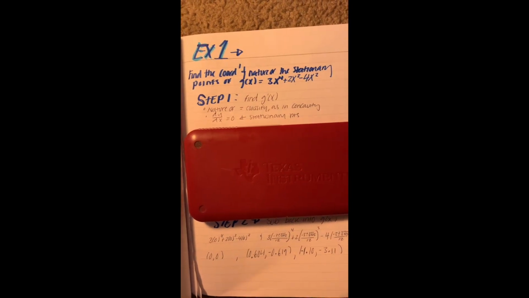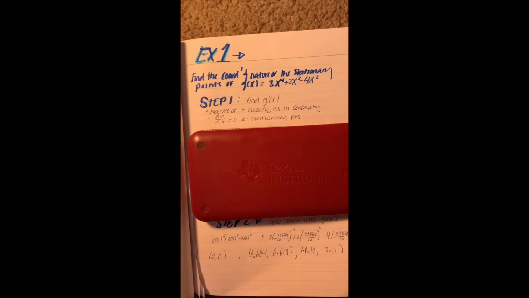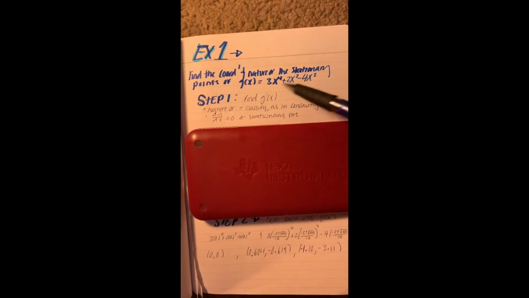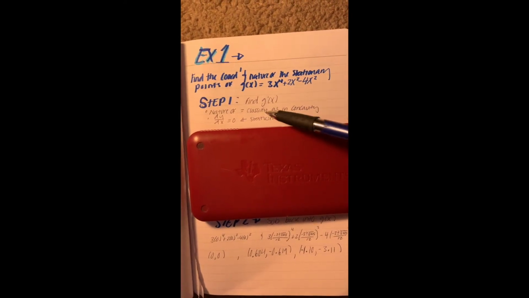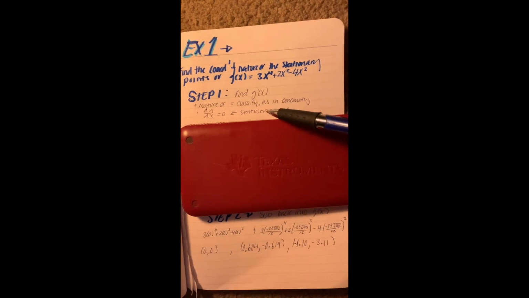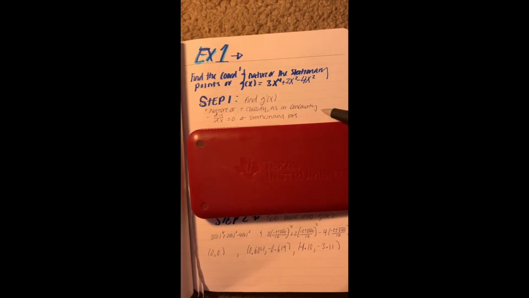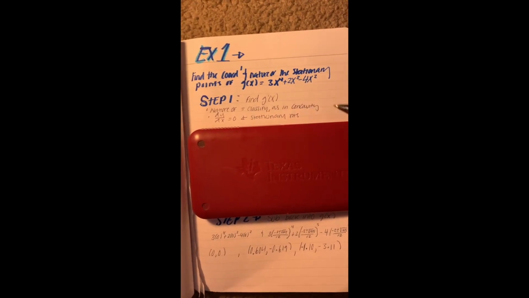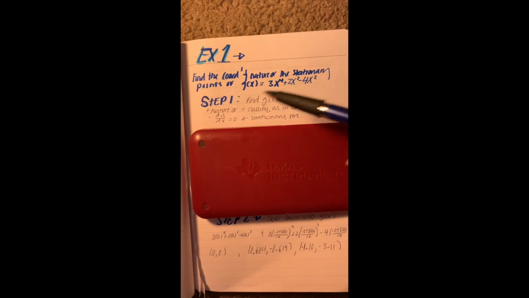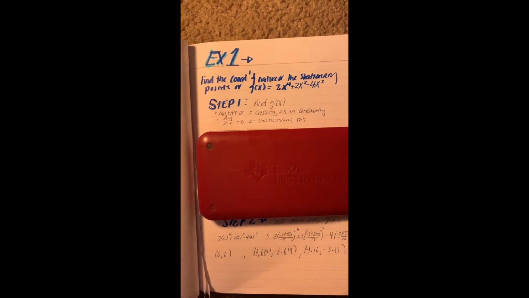The first step is finding the derivative of g of x, and we know this because it's asking to find the nature of the stationary point. That's referring to having to classify it by concavity, and from what we found previously, we know that to find the stationary points, we can set the derivative equal to 0.